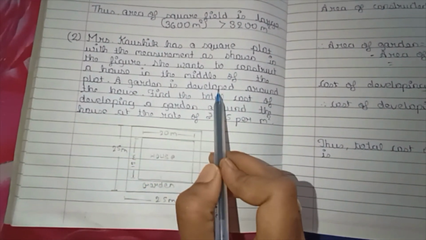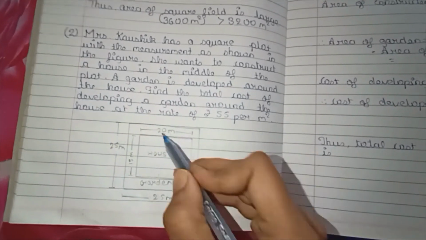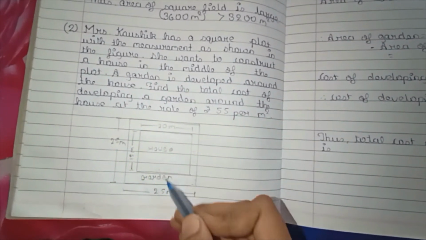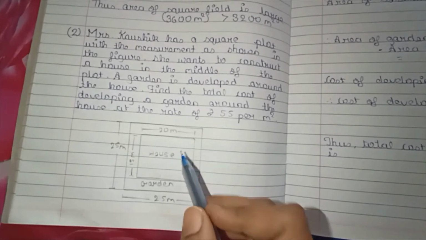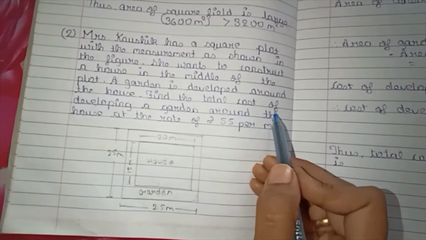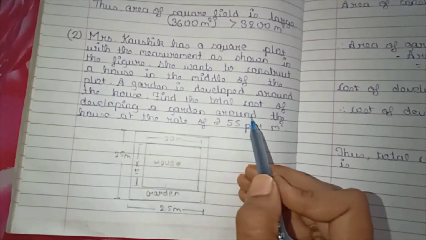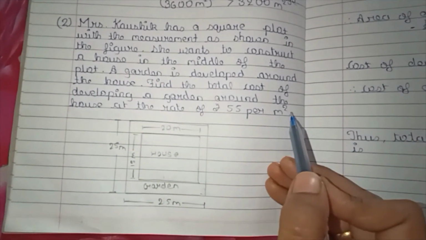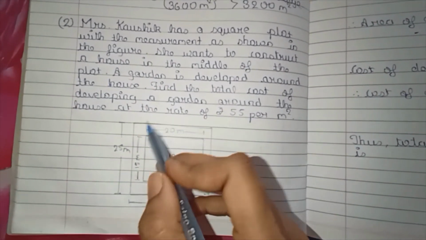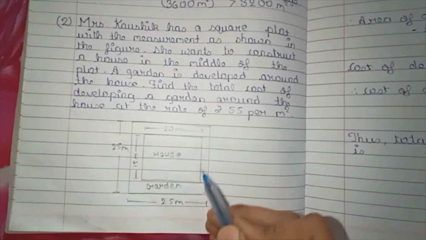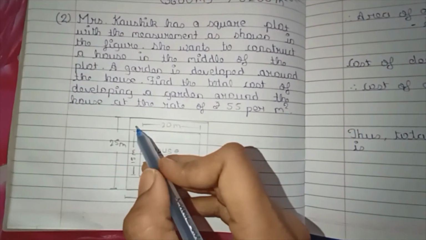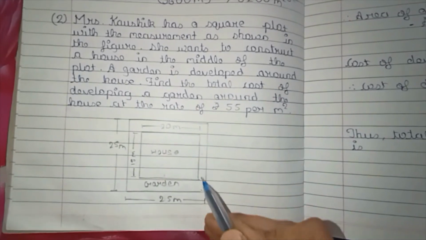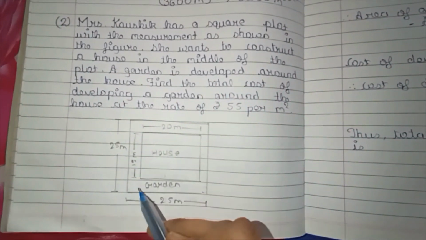A garden is developed around the house. So this is the area around the house where a garden is to be constructed. Now find the total cost of developing a garden around the house at rupees 55 per meter square. So a garden is to be developed around the house. First we have to find the area of this particular place, where the garden is to be developed.